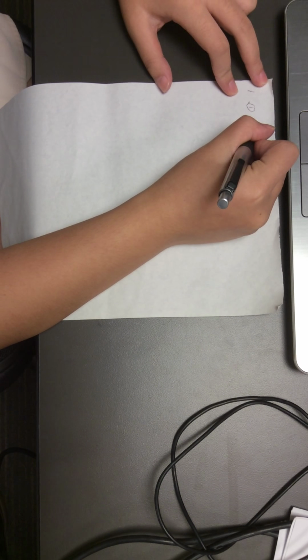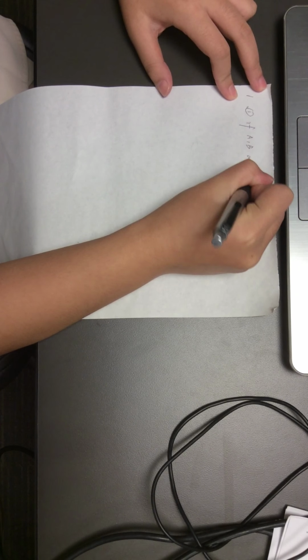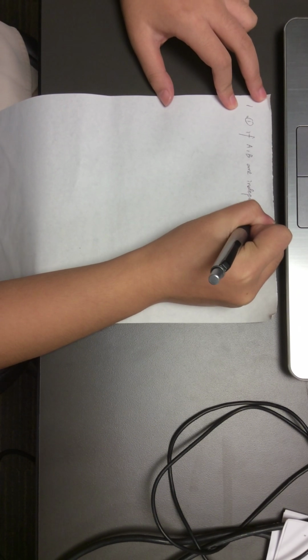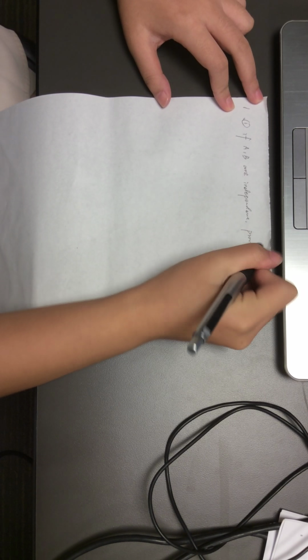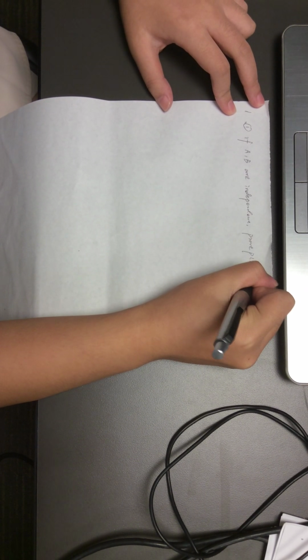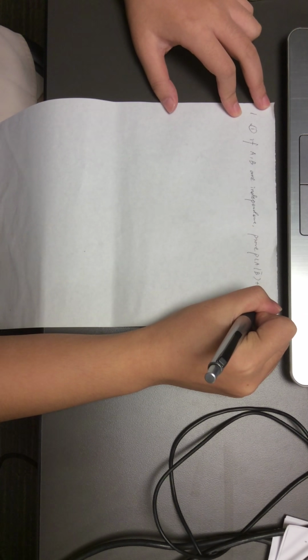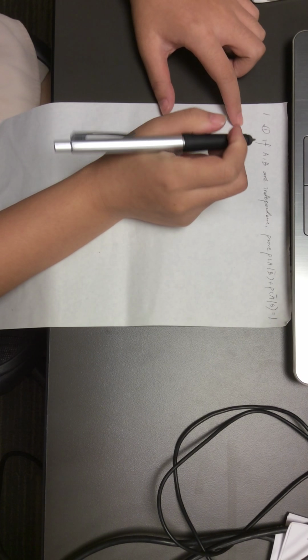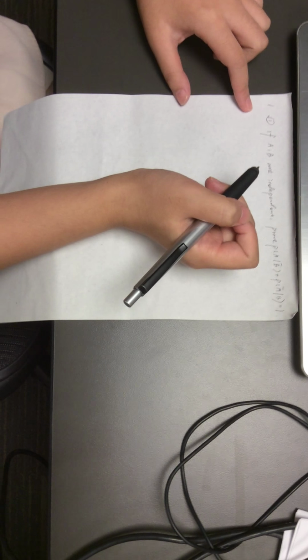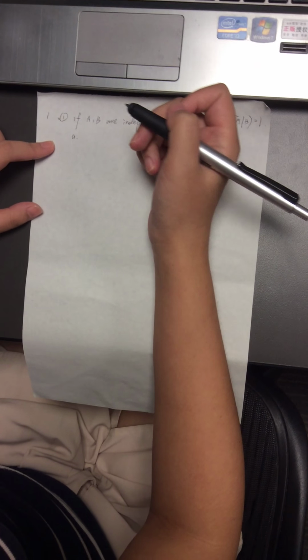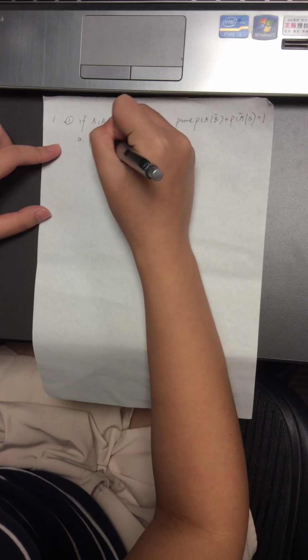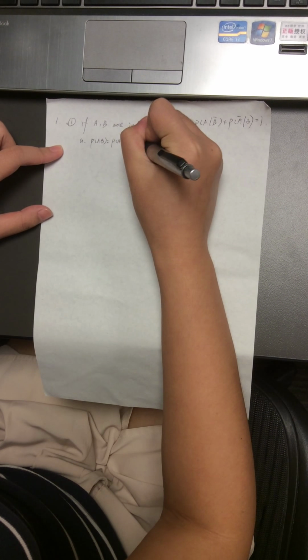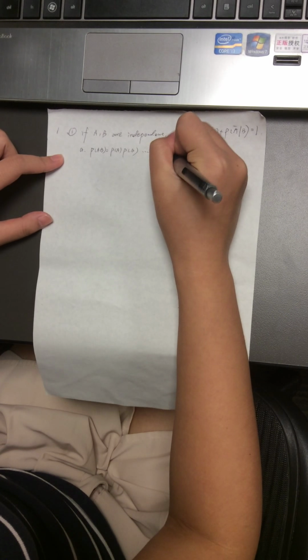So first, let's prove: A and B are independent, we prove this equation equals 1. So the question tells us A, B are independent, so we can get some small conclusions. The first conclusion is P(AB) equals P(A) times P(B). We define this equation as 1.1.